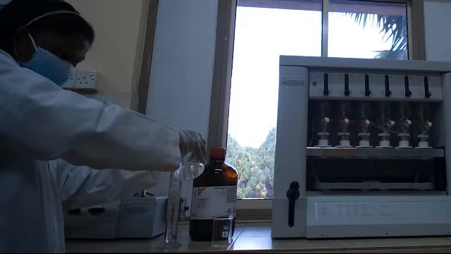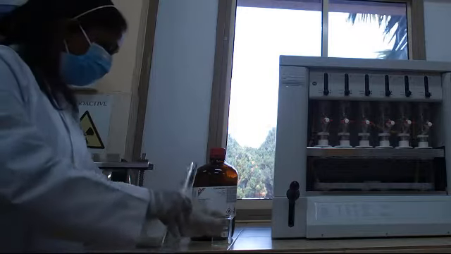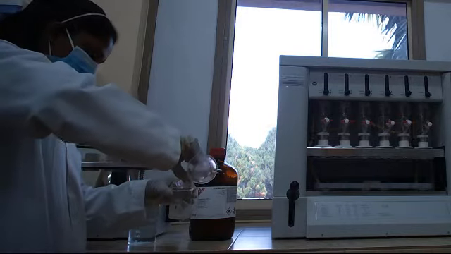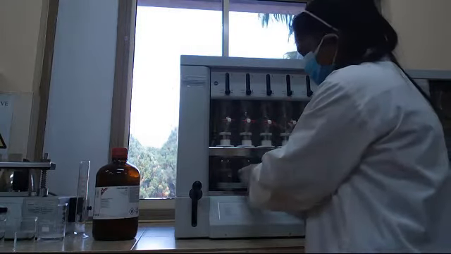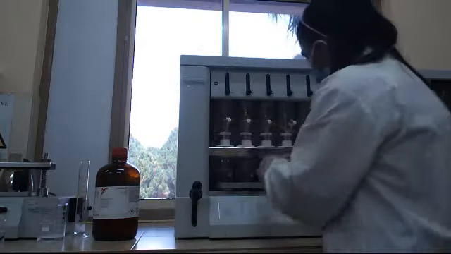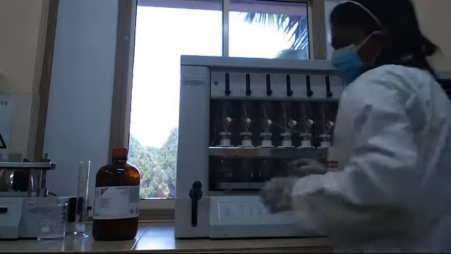The amount of petroleum ether we are going to use depends on the type of the sample. You are going to place these containers in the Soxhlet. Make sure you are following this procedure as soon as possible because petroleum ether is volatile.